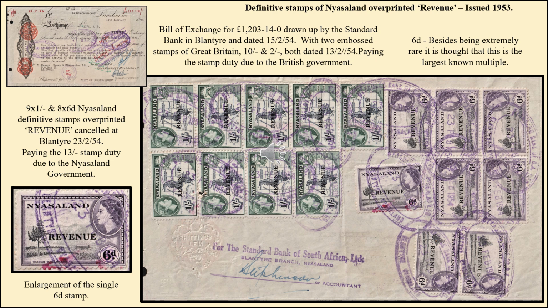There are 2 lots of stamp duty due and have been paid for, with on the front side 2 embossed British embossed stamps. That's a 10 shillings and a 2 shillings, both dated the 13th of February 1954.